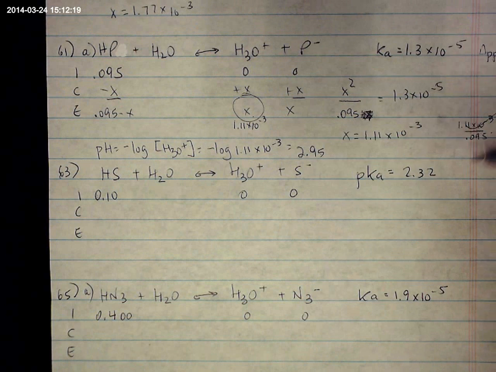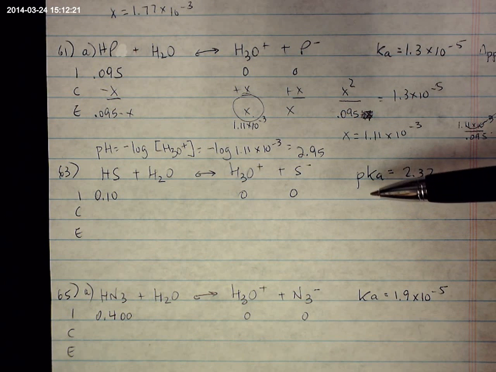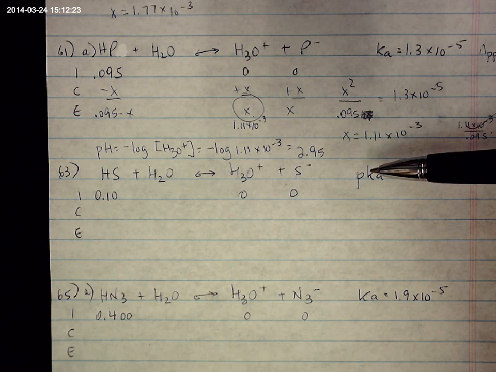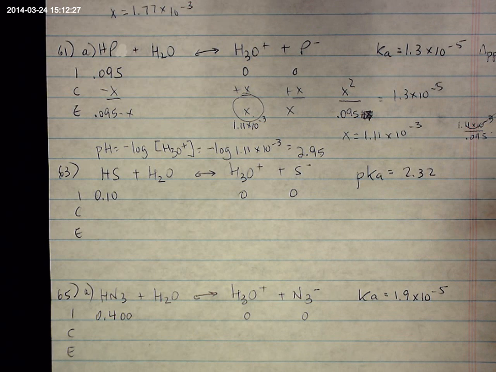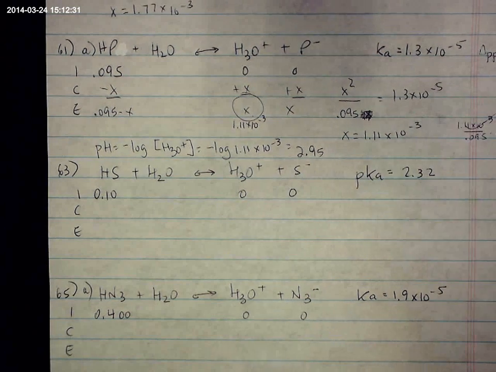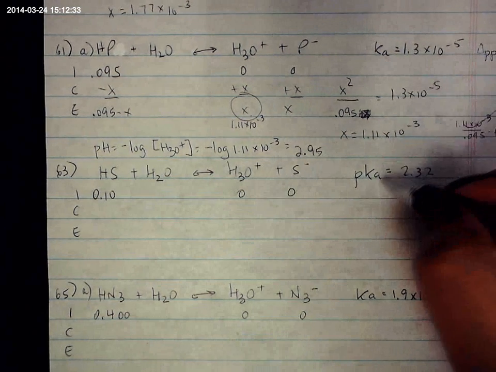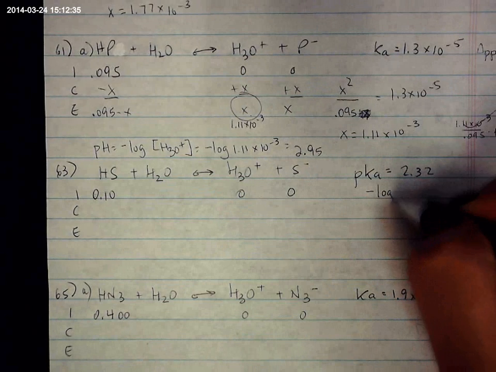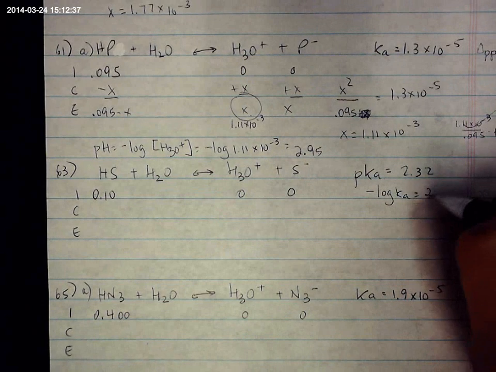63 tells me that I have saccharin. Saccharin's a sugar substitute. It's a weak acid. They tell me the pKa is 2.32. All right? pKa. All right, well, anything that has a p in front means the negative log. So what they're telling me is that the negative log of the Ka is equal to 2.32.